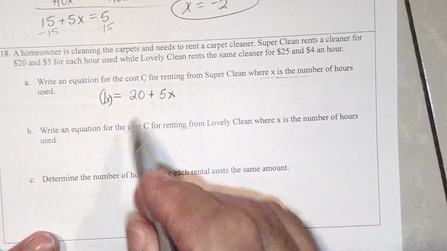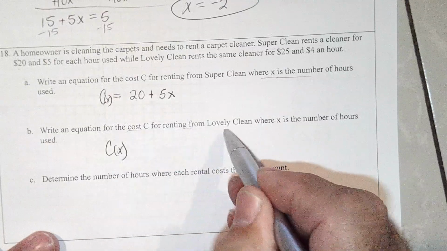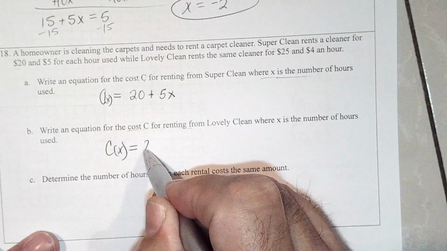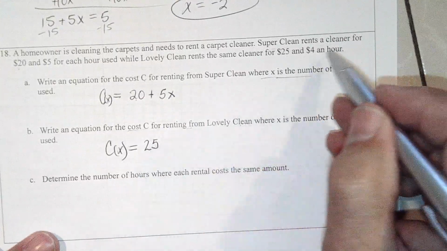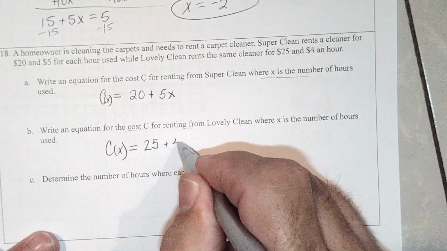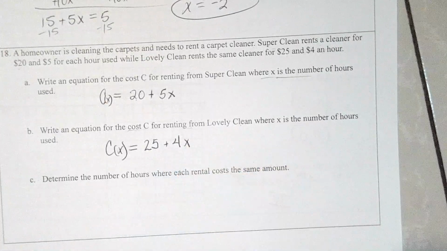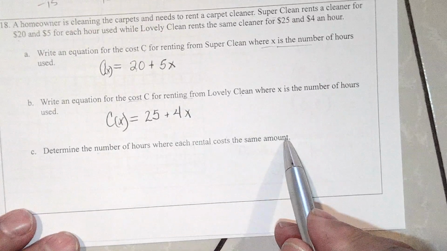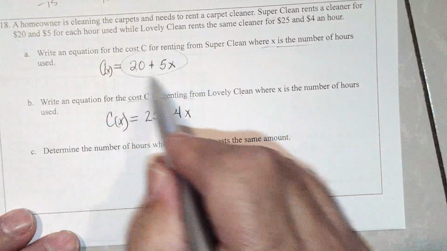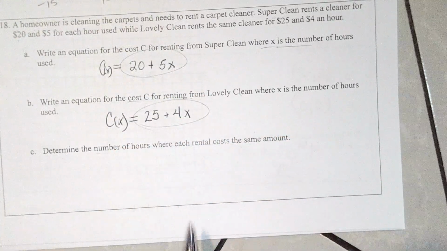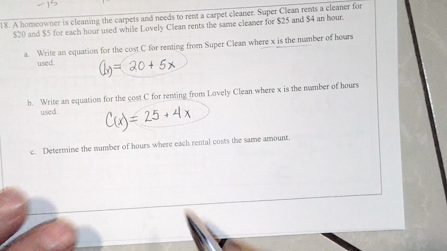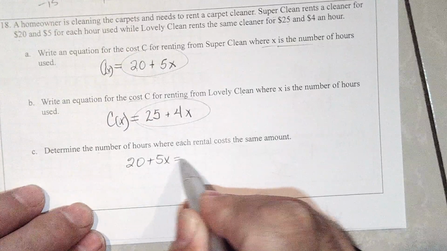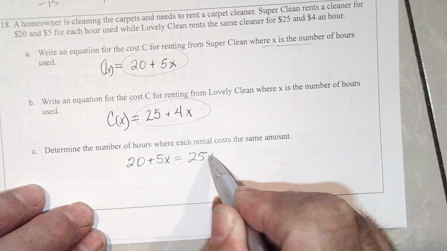Now we're going to do it again for Lovely Clean, which rents it for $25, so they're more expensive for the initial rent, but it's only $4 per hour. And determine the number of hours where the rental costs are the same. So we're going to set this cost equal to this cost and figure that out. So 20 plus 5x is 25 plus 4x.